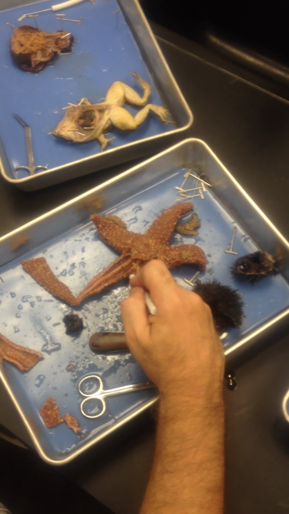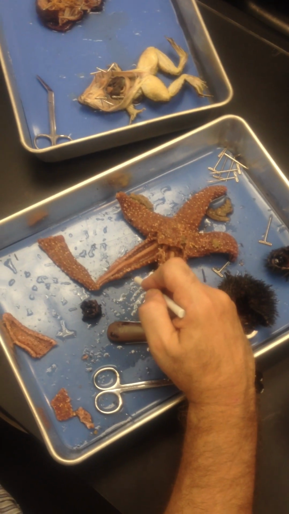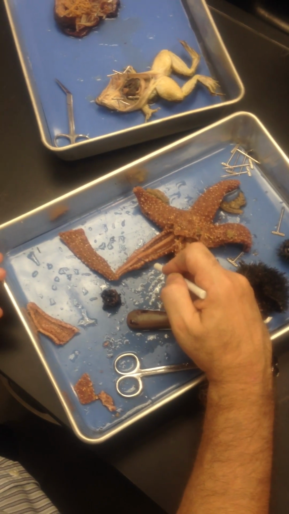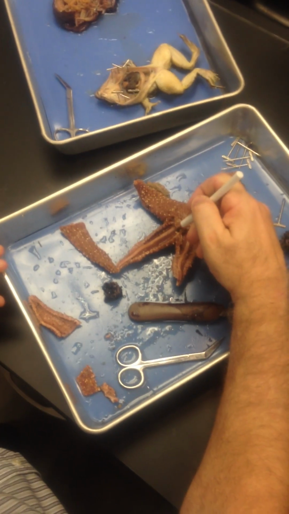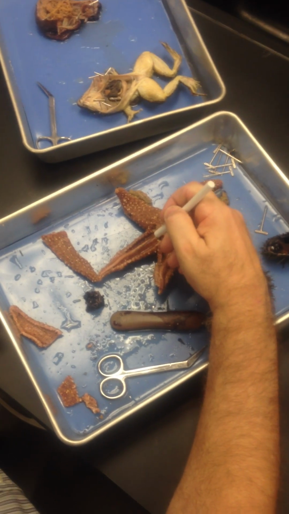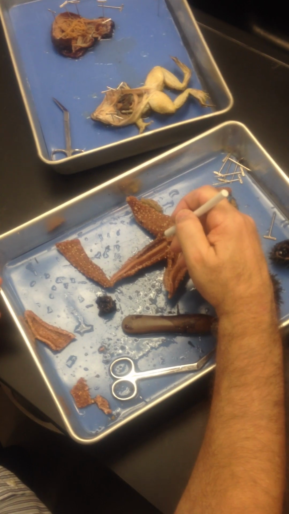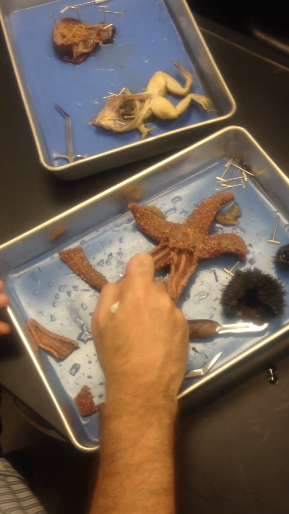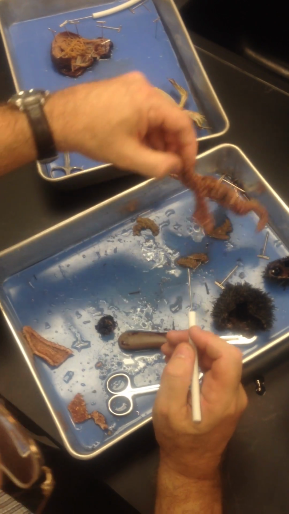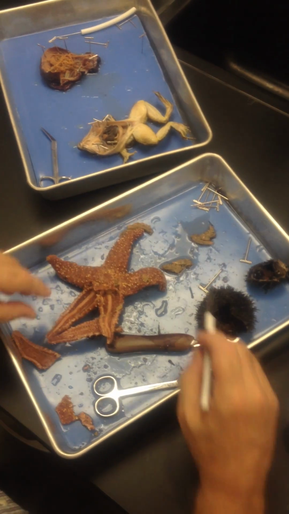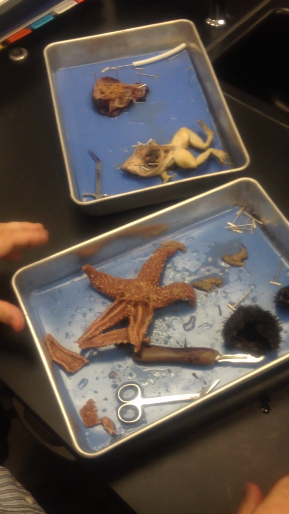This is called the ambulacral ridge, according to your notes. Under the ambulacral ridge is the radial canal. From the radial canal, it goes out to the what? Lateral canal. From the lateral canal, it goes to the ampullae, which are right here. From the ampullae, it goes to what? To the tube feet. Are we all right with that? Okay? So let's take a look, shall we?